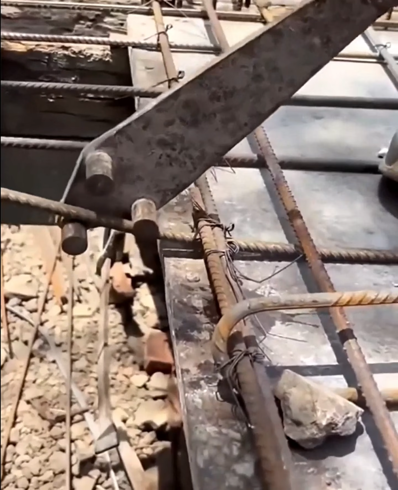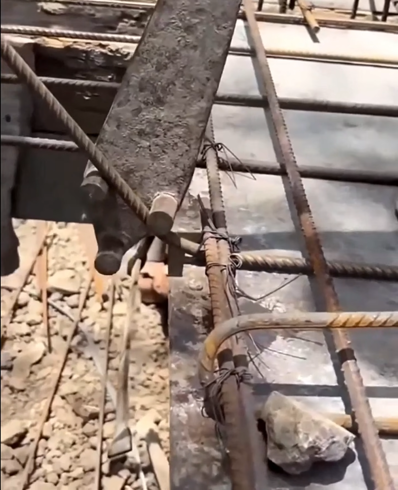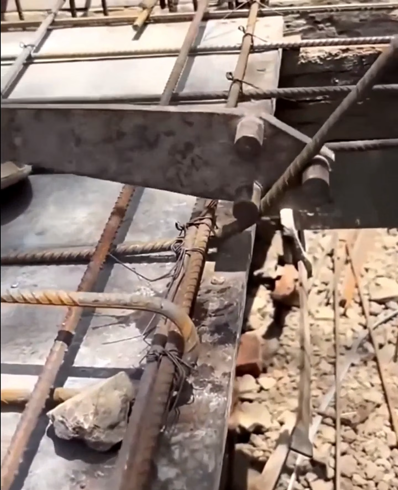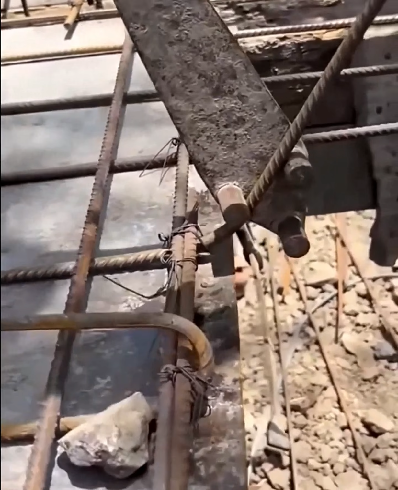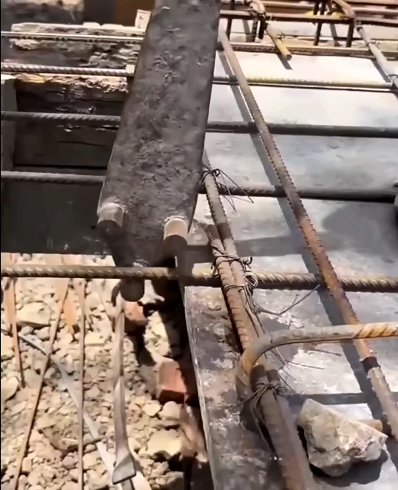How does the worker bend that thick rebar so neatly? The worker is using a long lever manual bar bender tool to easily bend the ends of the foundation reinforcement steel.